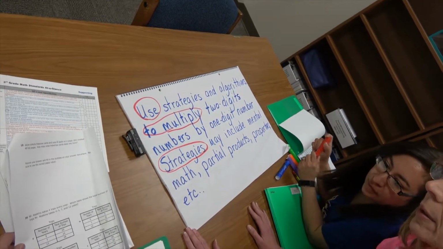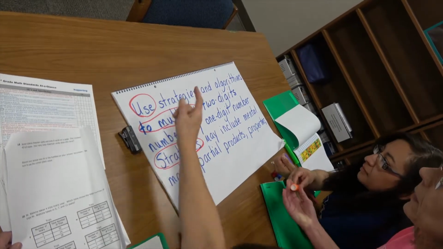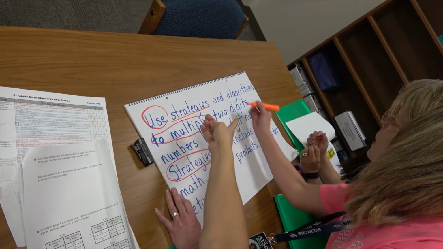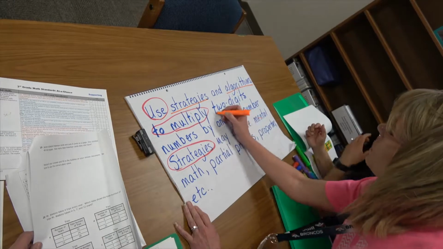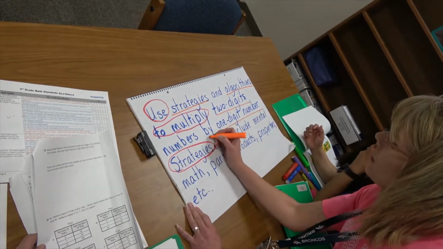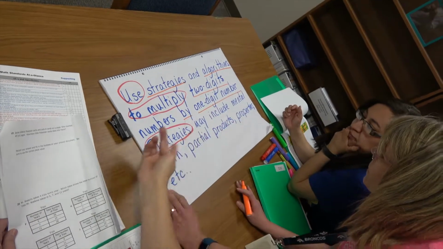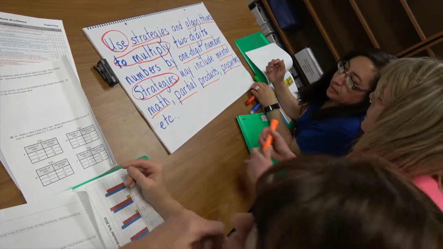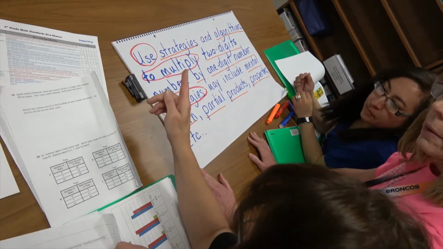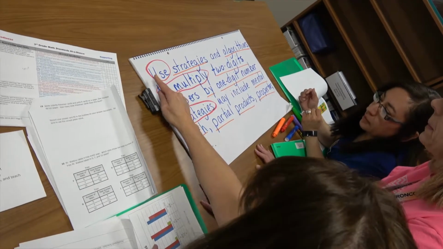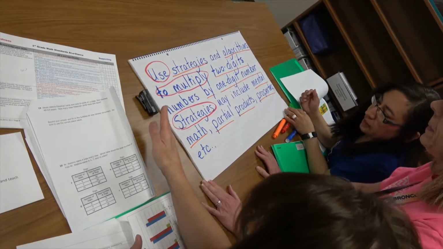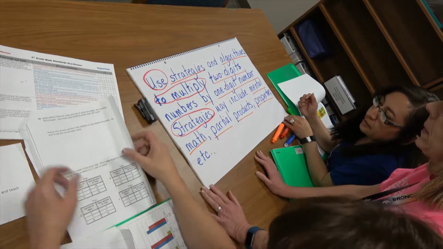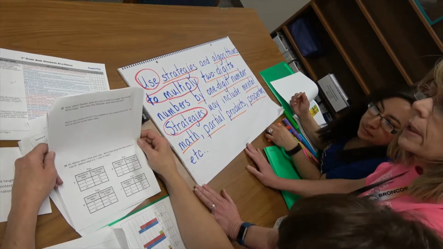Okay, so let's underline our nouns then. We're going to use strategies and algorithms. Strategies is pretty broad. And algorithms, to multiply two-digit numbers and one-digit numbers. Mental math, partial products, and properties. So basically we've got several different lessons with this, because we need to show them how to use their strategies to do partial products, the properties, and to draw a picture. Which strategies did they use, and where did that go wrong?